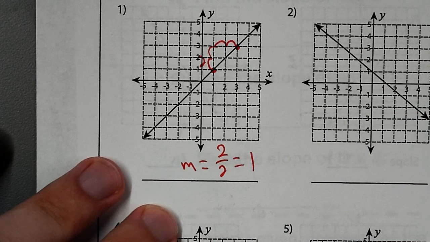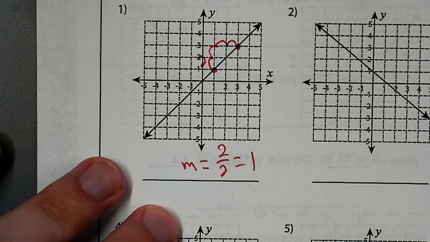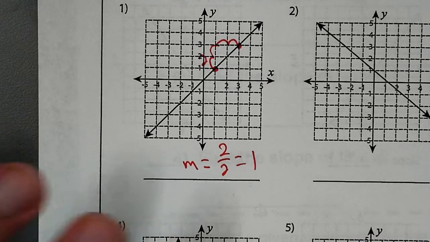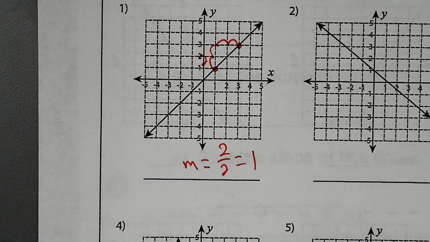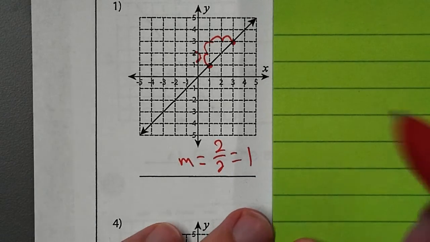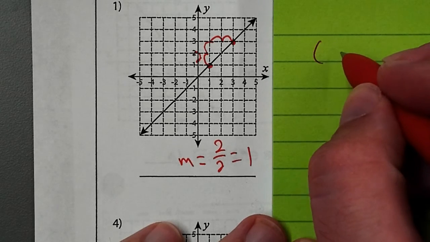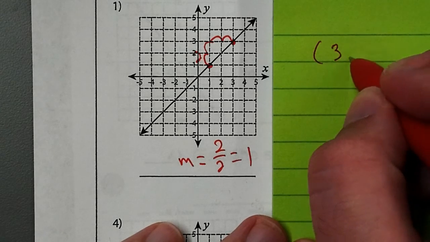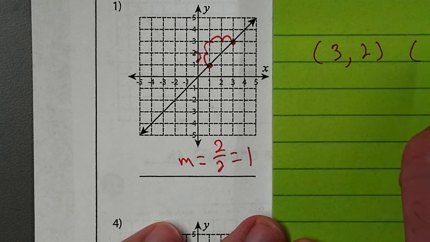Now, I have a question for you. What if, instead of giving you the graph, all I did was gave you the points? Could you find the slope? So, for example, I want you to find the slope between the points (3, 2) and (5, 7).